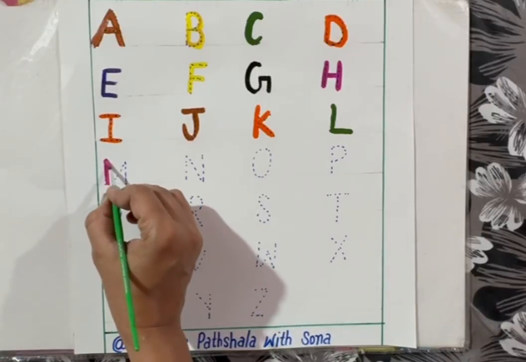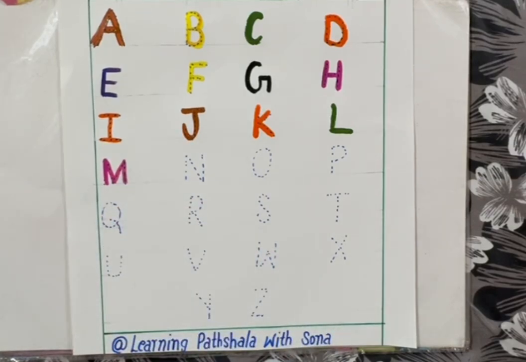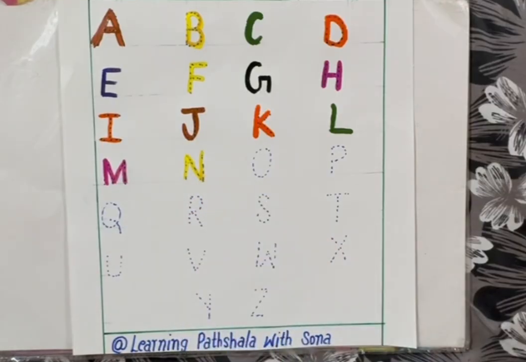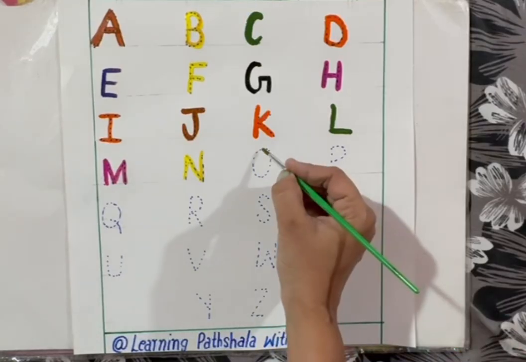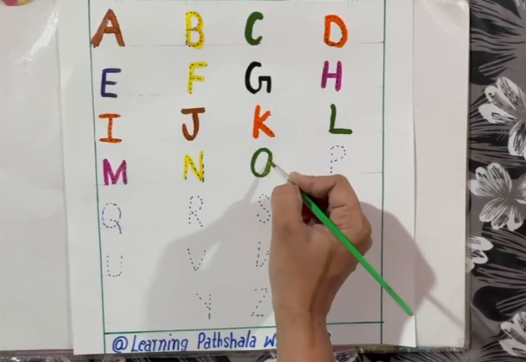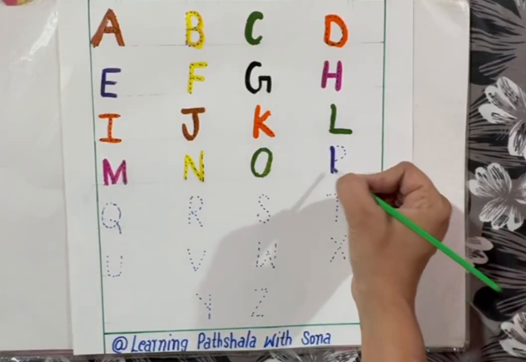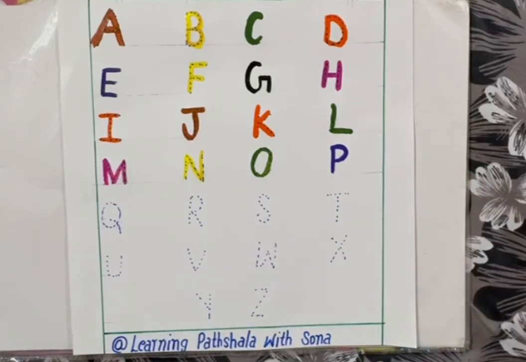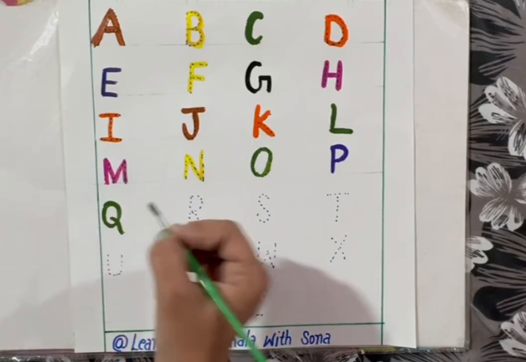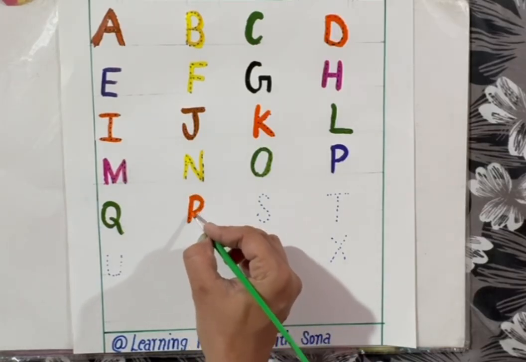M for mango. N for nest. O for orange. P for pencil. Q for queen. R for rose.